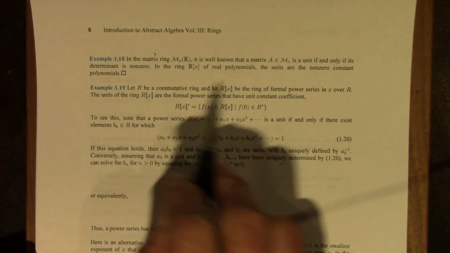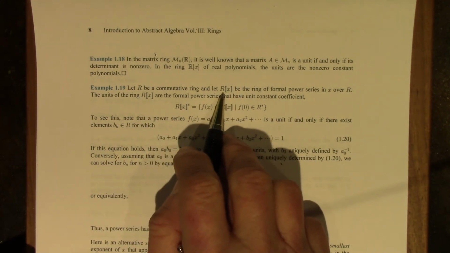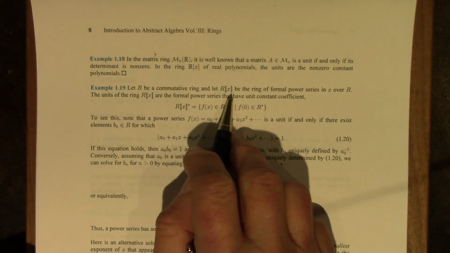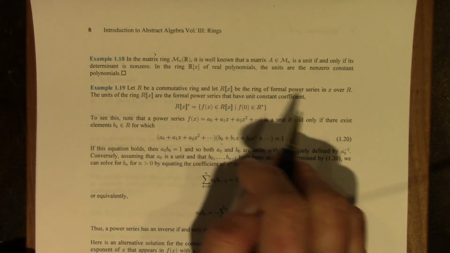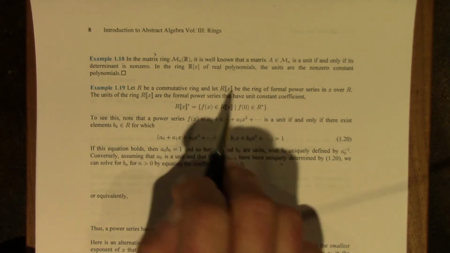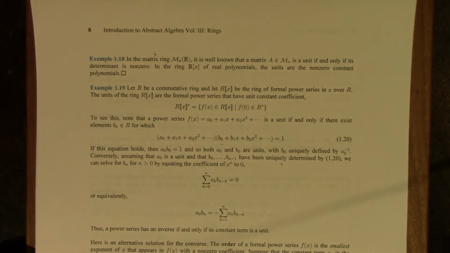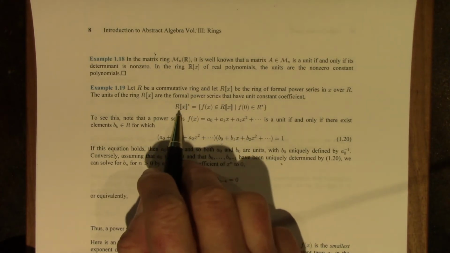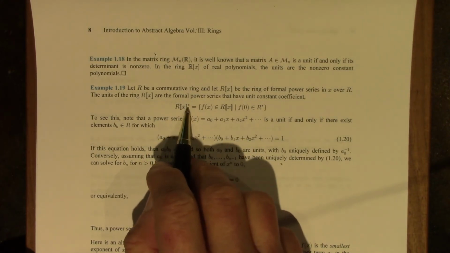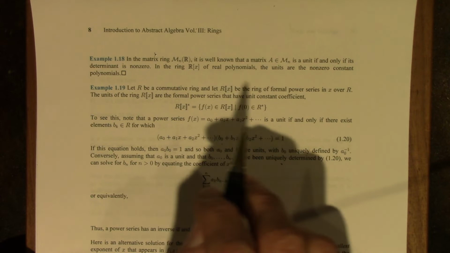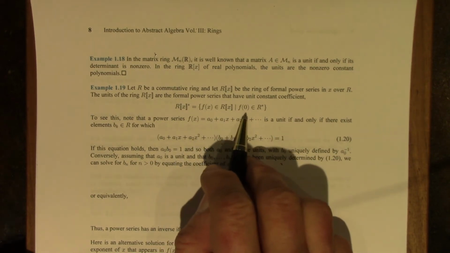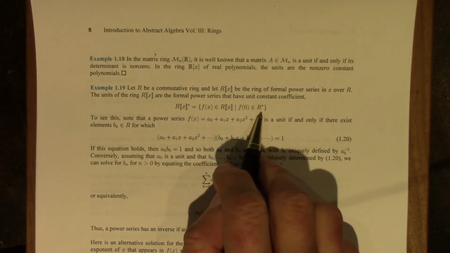If R is a commutative ring, and R[[X]] is the ring of formal power series in X over R, then the units of this ring are the formal power series that have unit constant coefficients. So R[[X]]* is the set of all power series f(X) for which f(0), the constant term, is in R*.